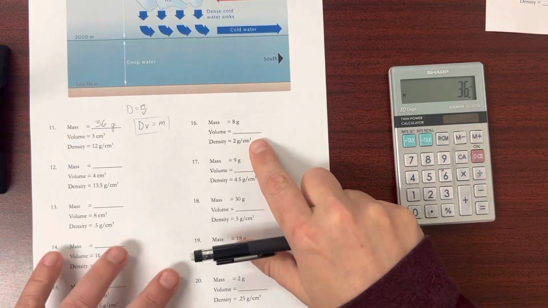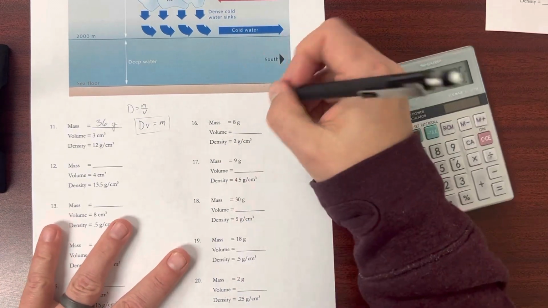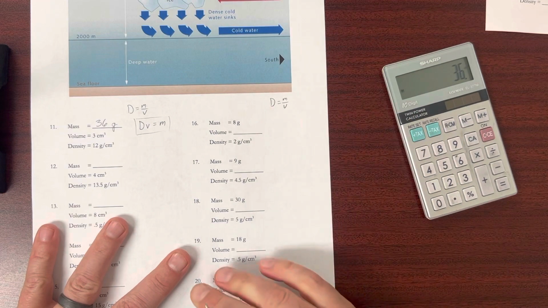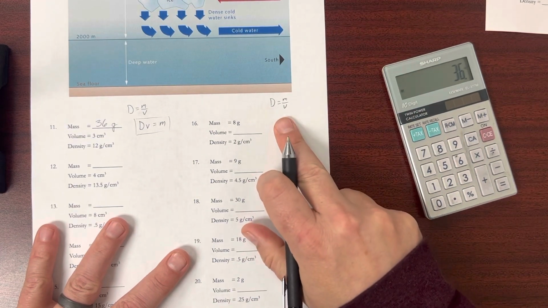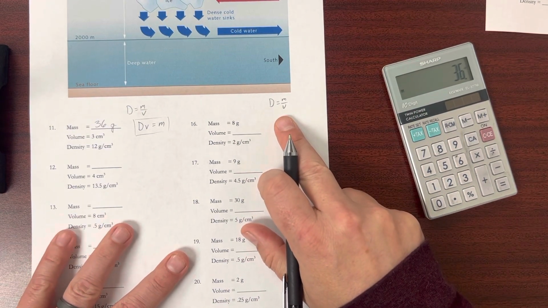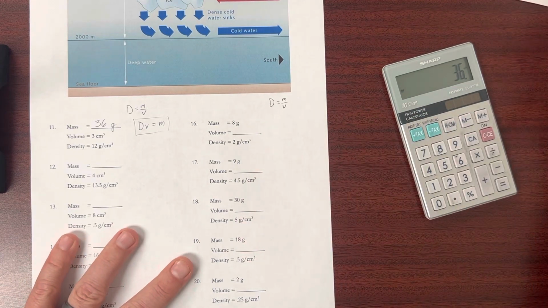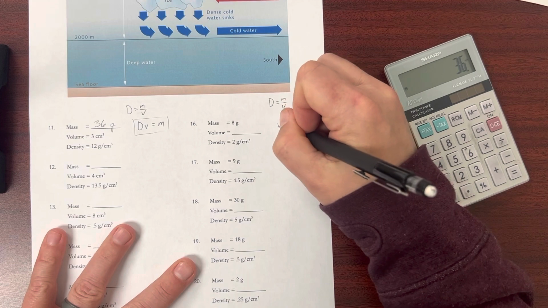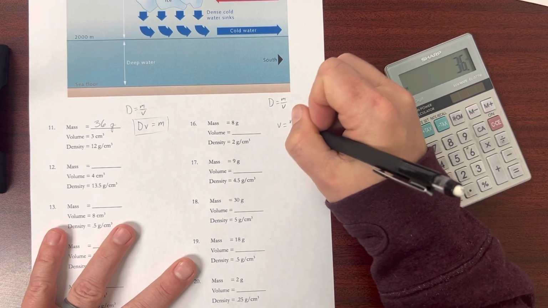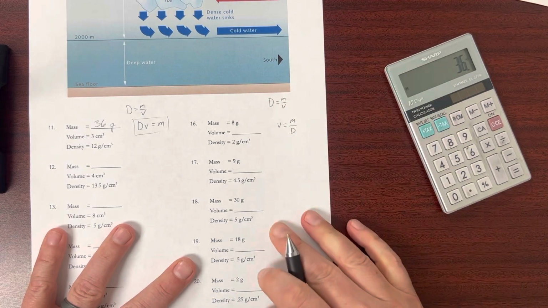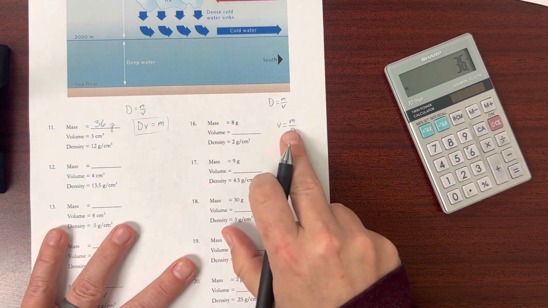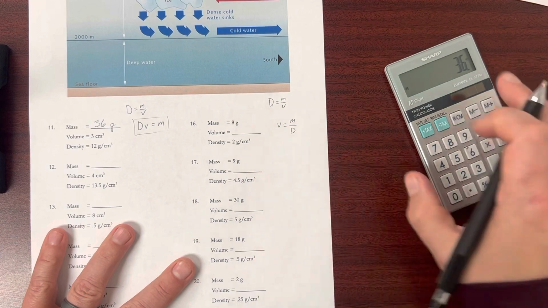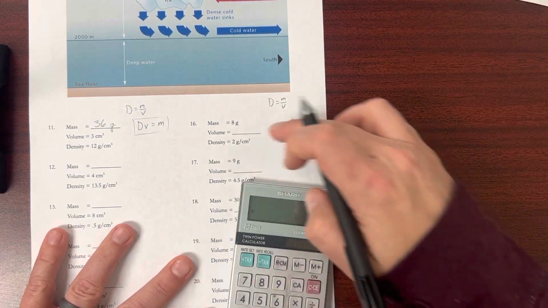All right, now on this side, we're looking for the volume. So again, we had density equals mass over volume. That's a little messy. Let's see if we can make this look different, okay? We want to make that easier to calculate. And if we rearrange this, I can get volume equals mass divided by density. Now, I can just take my mass, plug it in, take my density, plug it in, and I'll get my answer. So let's do that for the first one.